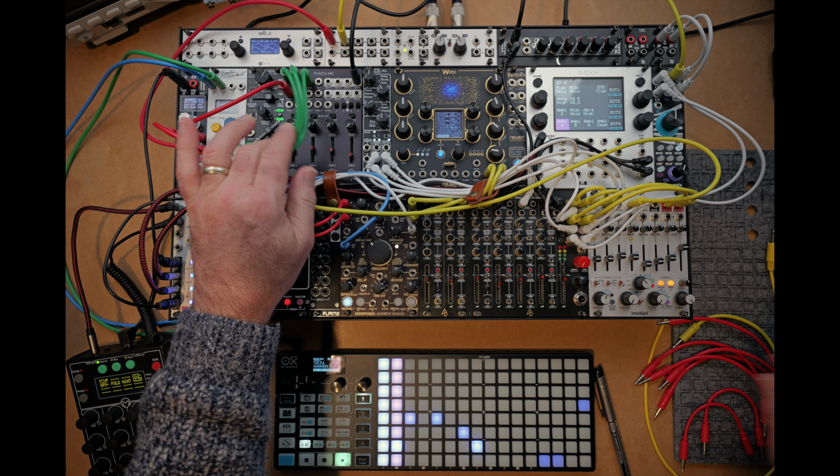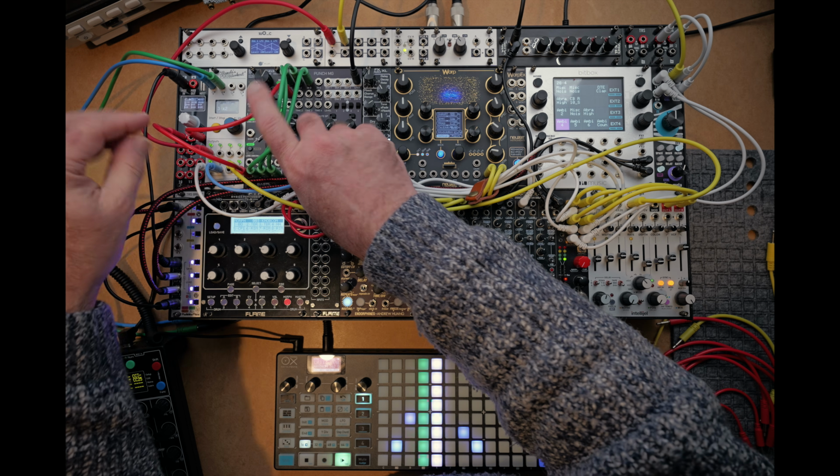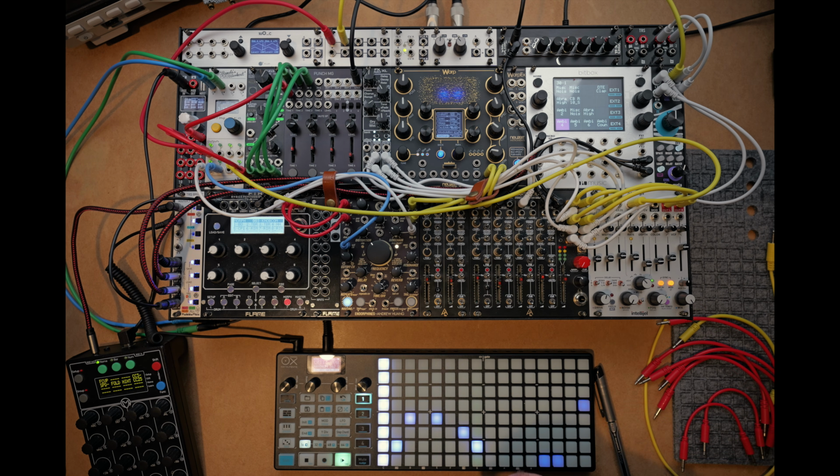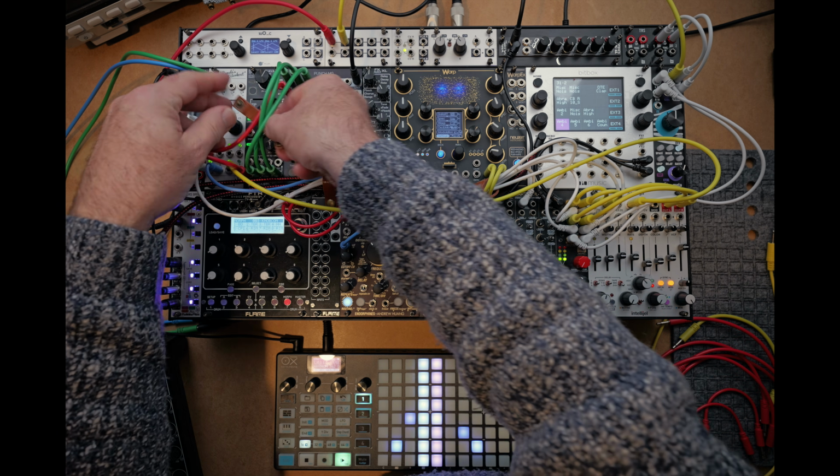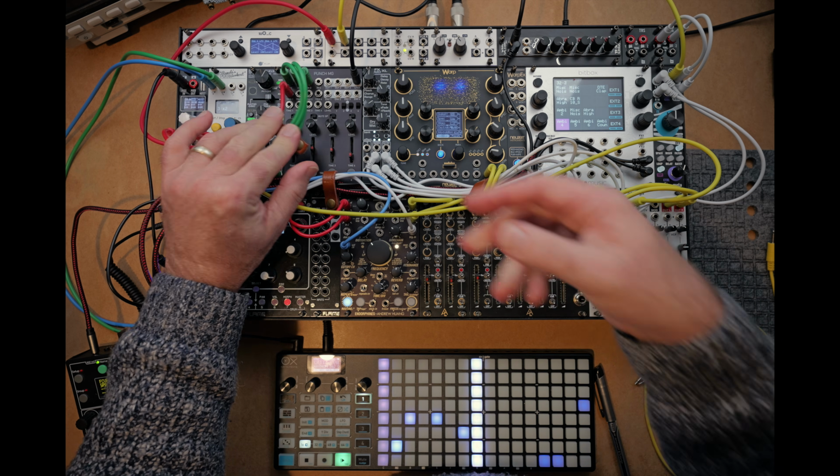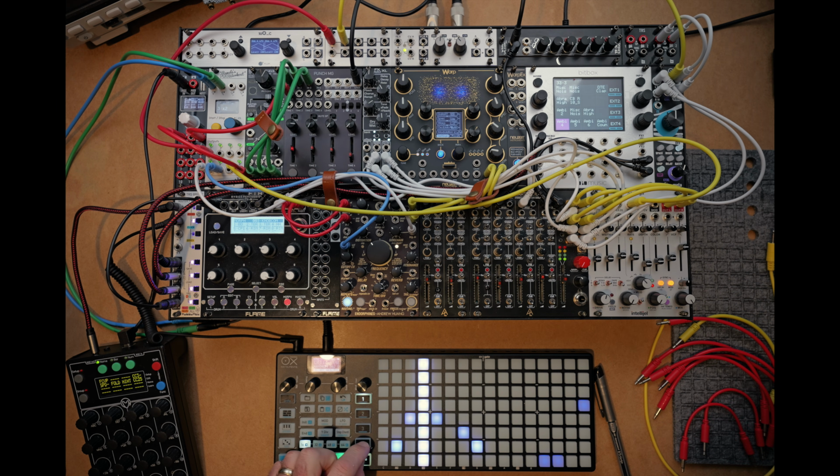Pizza is a very playable oscillator. You know, this is the wonderful thing about it. There's so many different ways you can just tweak it and modulate it, which is what we're going to do in a second. So let's just get those cables out of the way, bring the drums in.